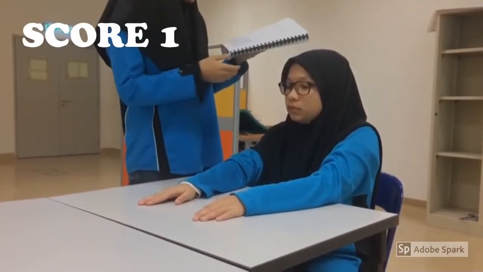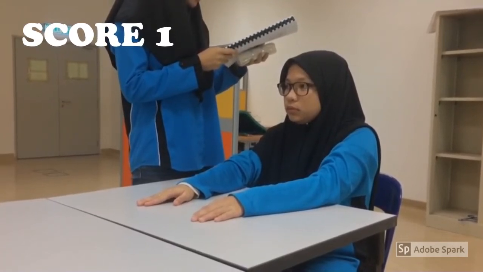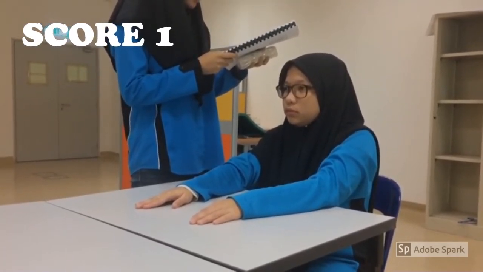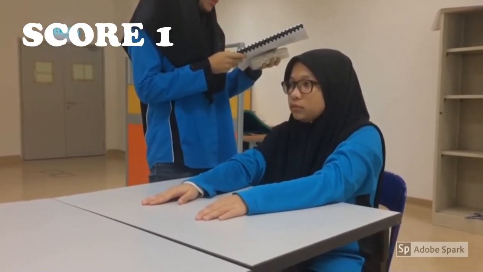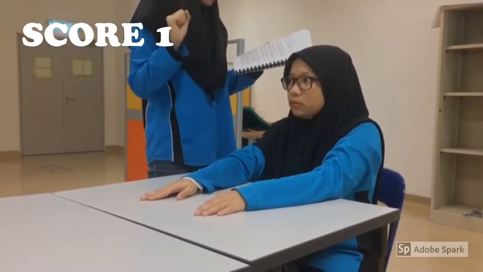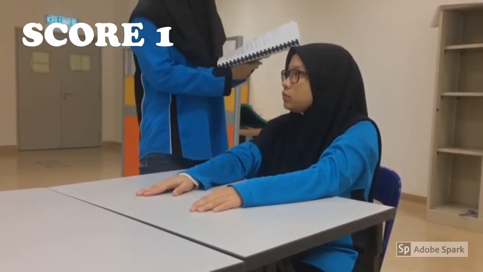On the table, the therapist places a cylindrical object in the patient's palm. The client is asked to lift the object off the table by extending the wrist. Do not allow any elbow flexion.